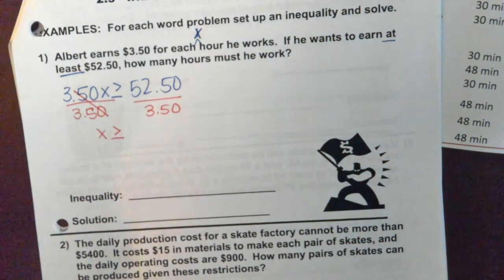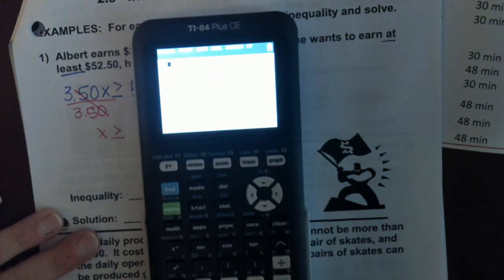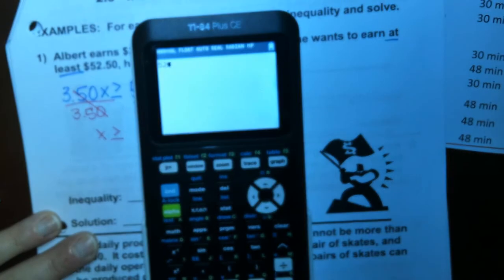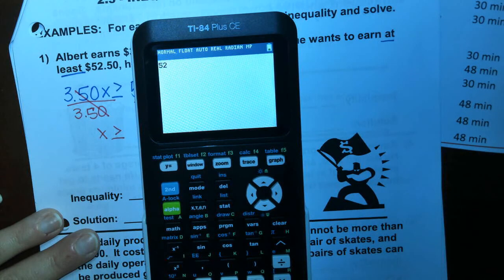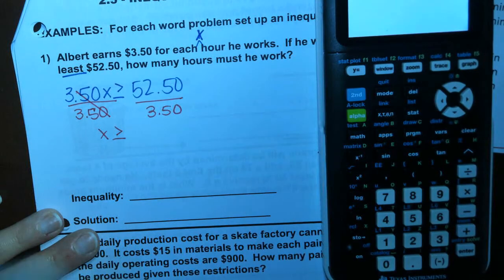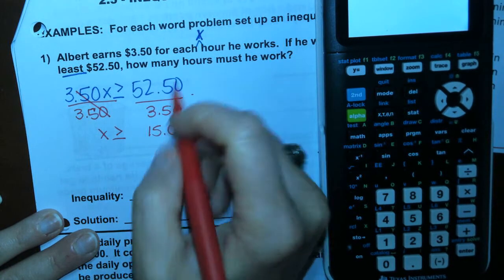And then there is just a calculation. $52.50 divided by $3.50. It's 15.